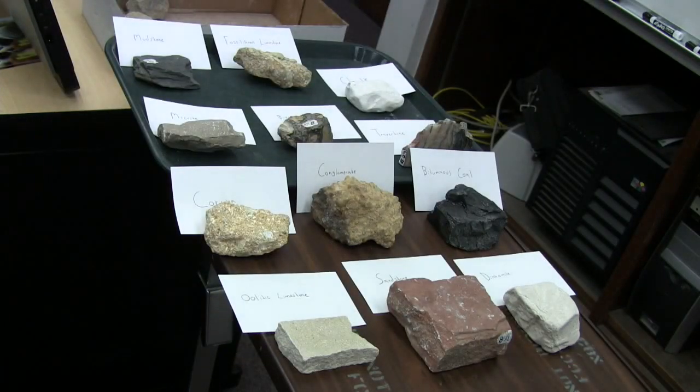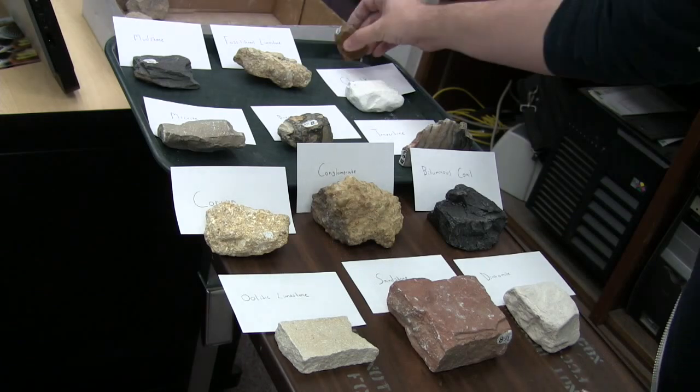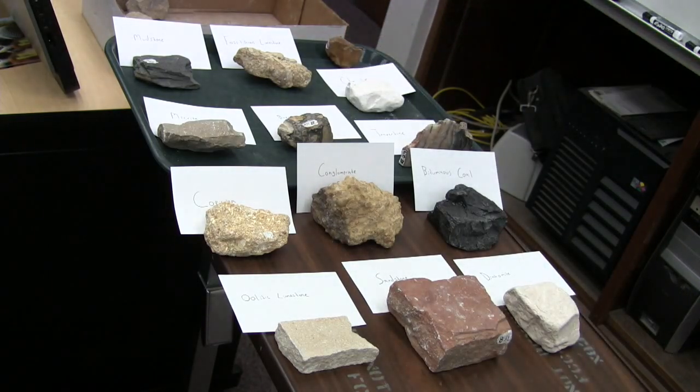Okay, so this one is chert, and again, some students have problems identifying chert and micrite. They both have conchoidal fracture, they both feel very hard, but chert will not react with acid, and micrite will.